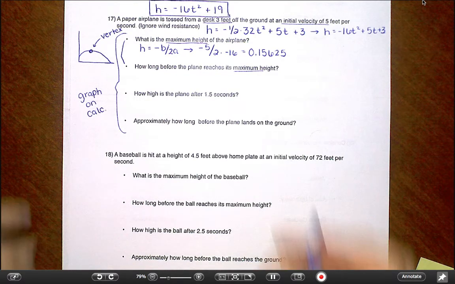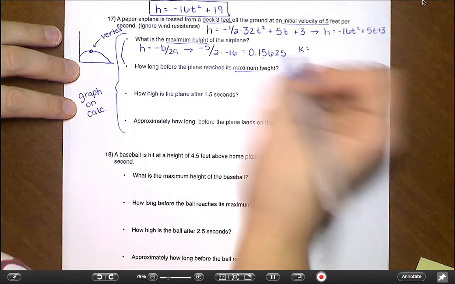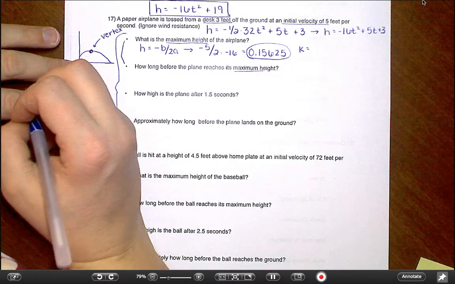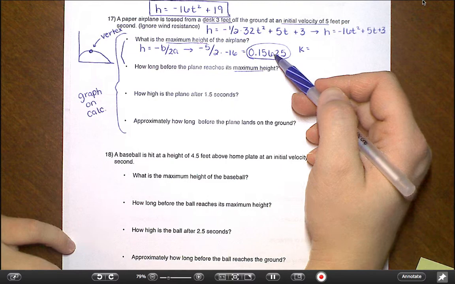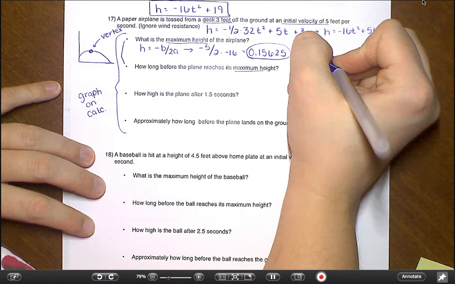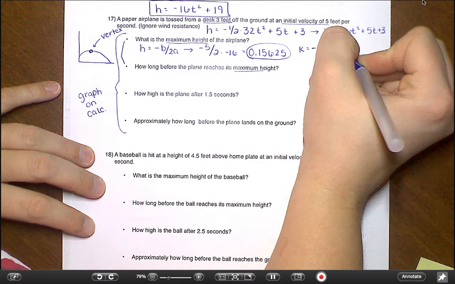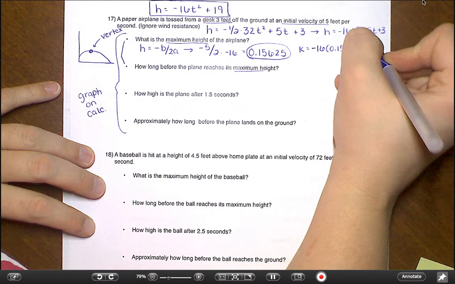Okay, and then to find my k value, I'm going to take this h value and plug it into my equation for x, which is really now t. So I'm putting this in place of t. I would do -16 times 0.15625, and I recommend just keeping that whole decimal. I know it's tedious to write it out, but your answer is going to be much more exact that way.